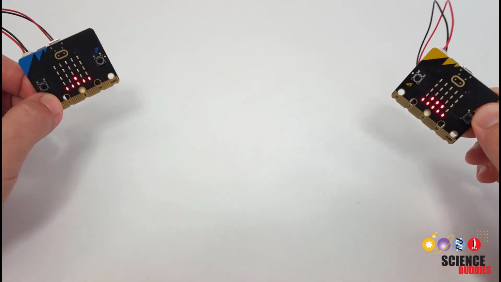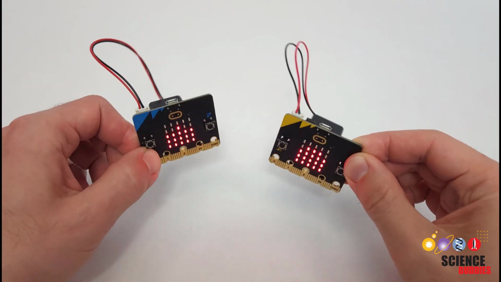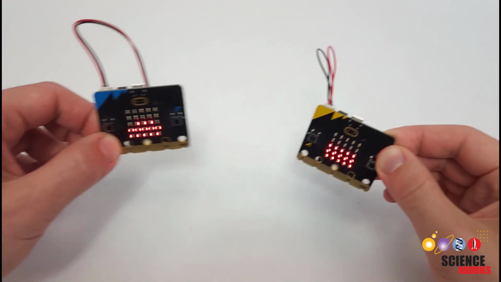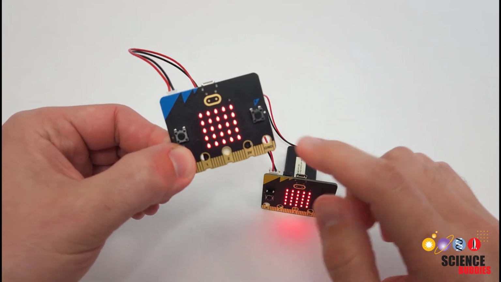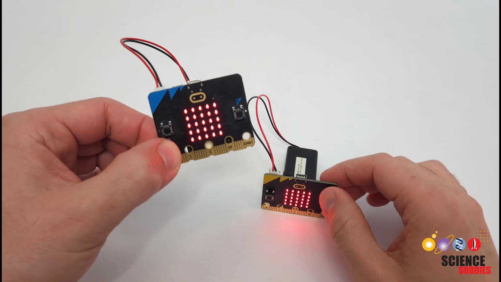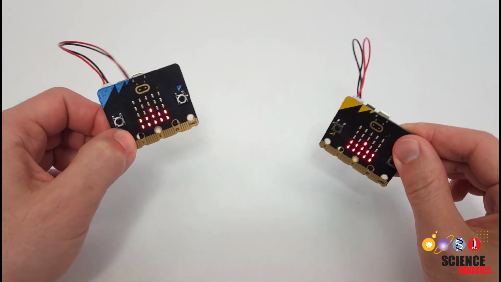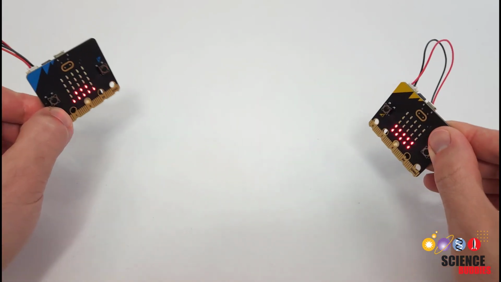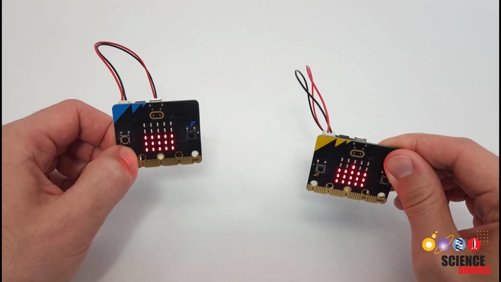If you've ever been frustrated by slow Wi-Fi or a weak cell signal, then this science project is for you. You will use two little programmable boards called micro:bits that can send wireless signals to each other and investigate different factors that affect the strength of these signals.